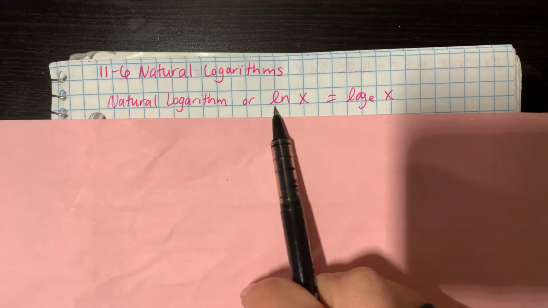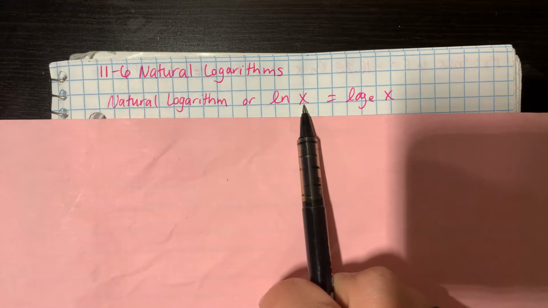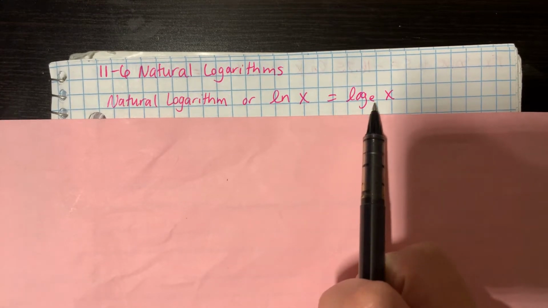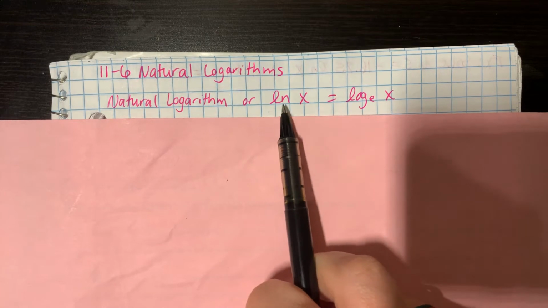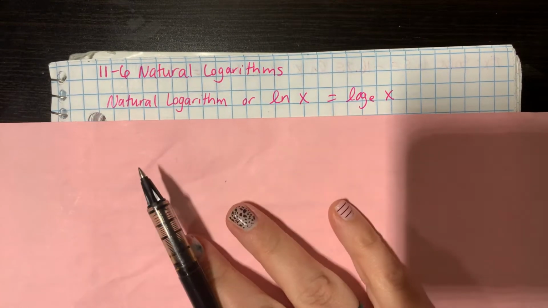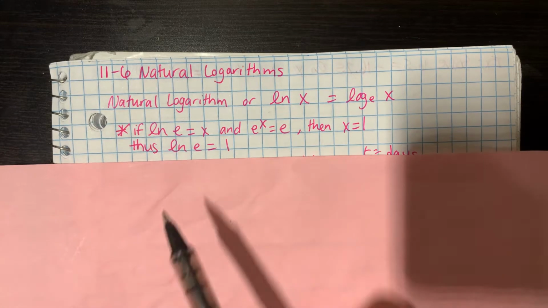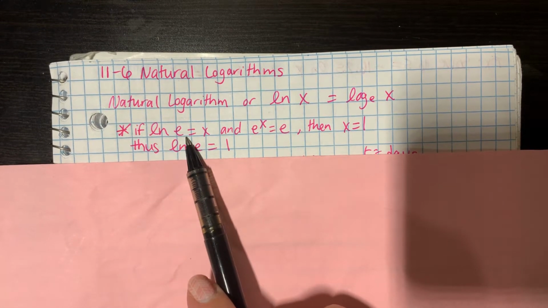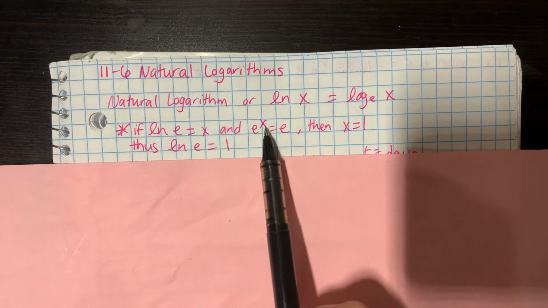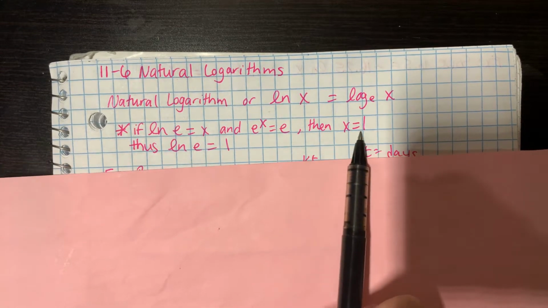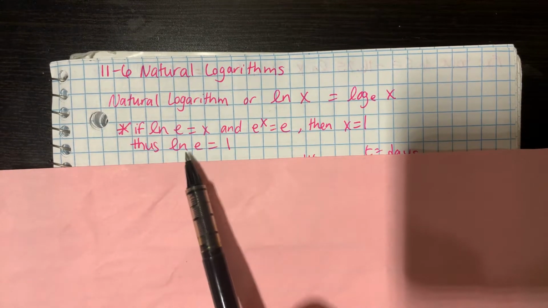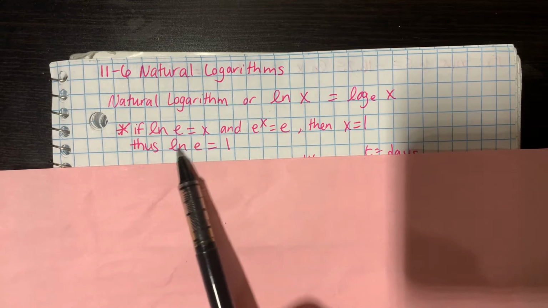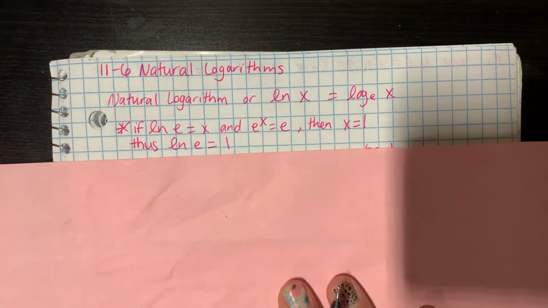So ln of x is called the natural logarithm. It is the same as log base e of x. So a logarithm base e is the same as ln of x. This is called the natural logarithm. So if ln of e equals x and e to the x equals e, then x equals 1. Therefore, ln of e equals 1. This is the inverse of e, ln of e.